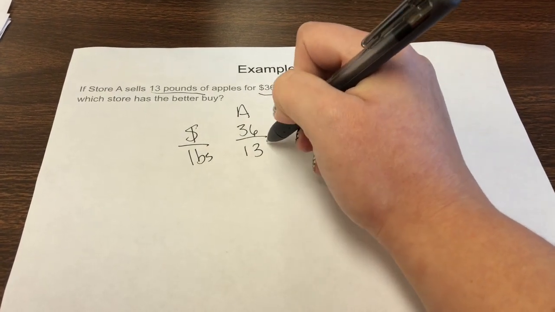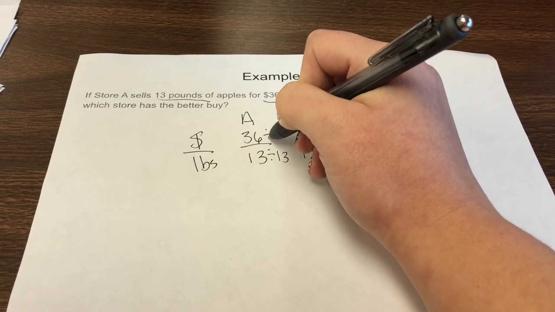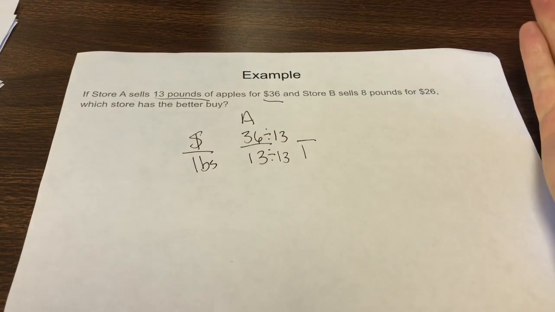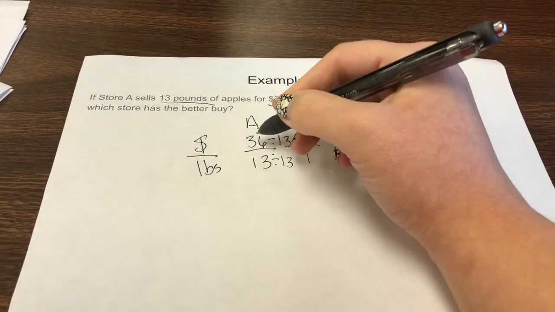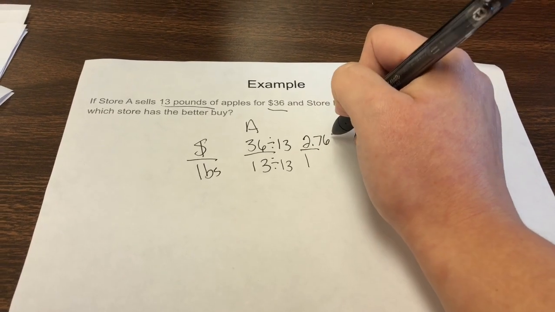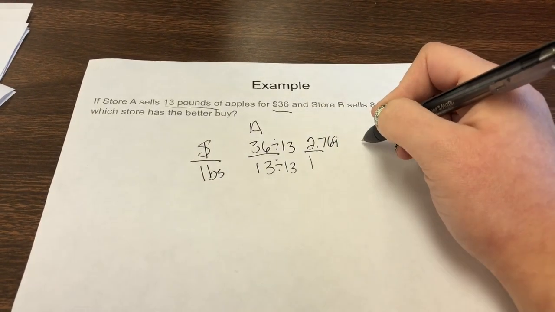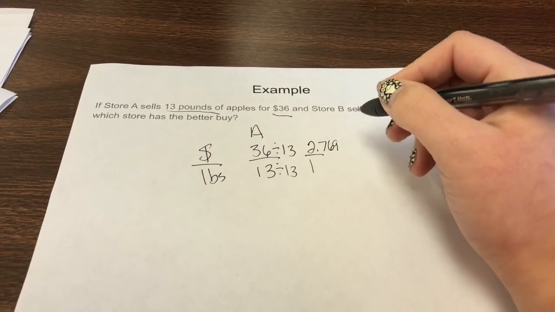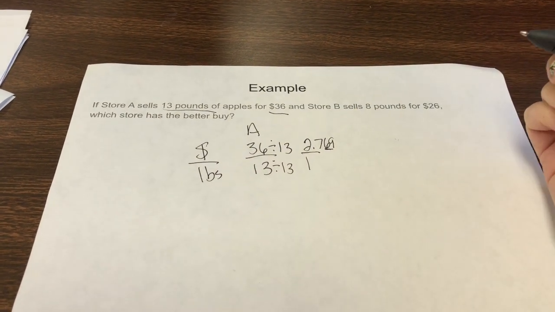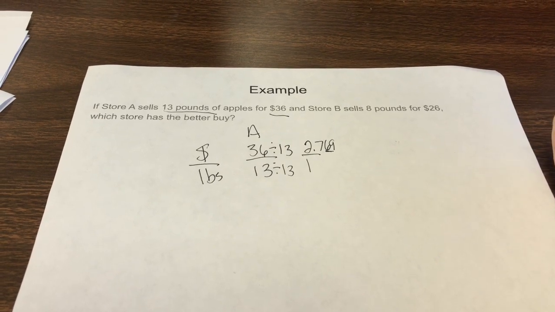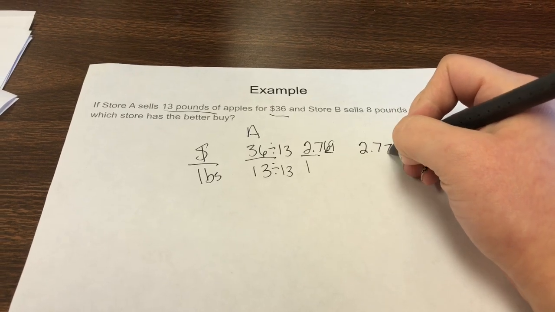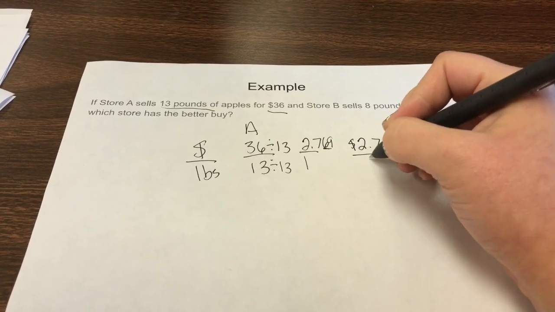I want the unit rate. So to get that 1 on the bottom, I'm going to have to divide by 13. What I do to the bottom, I do to the top. And then we can go to a calculator, or we can come off to the side and we can divide 36 by 13. And we would get 2.769 thousandths. But since we are working with money, we like to round to 2 decimal places. We need to round to that hundredths place, because when you go to the grocery store, it only pops up 2 decimal places. We only have cents. We would round that to $2.77 per 1 pound.